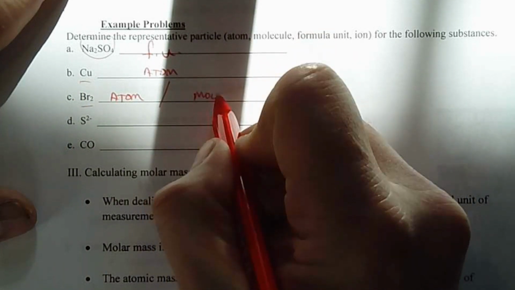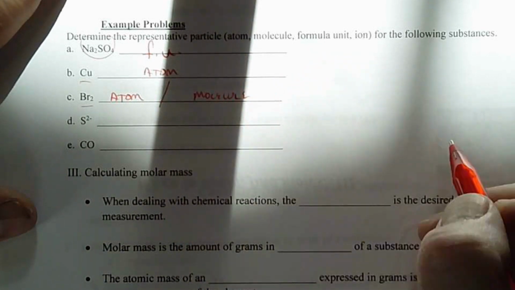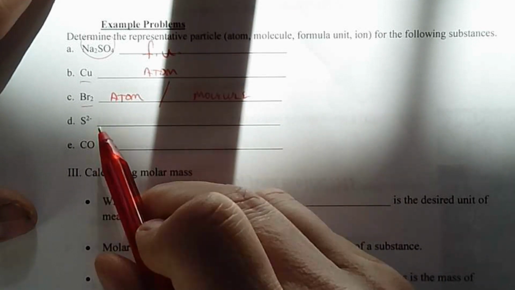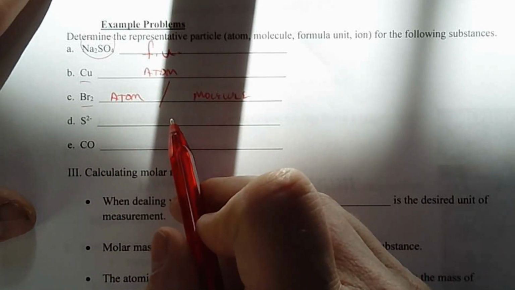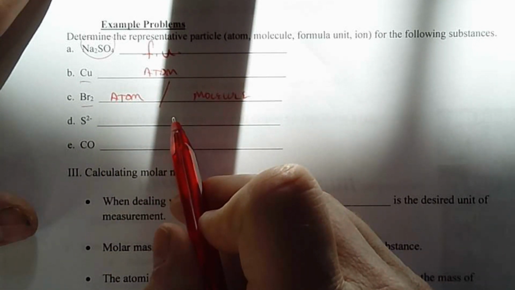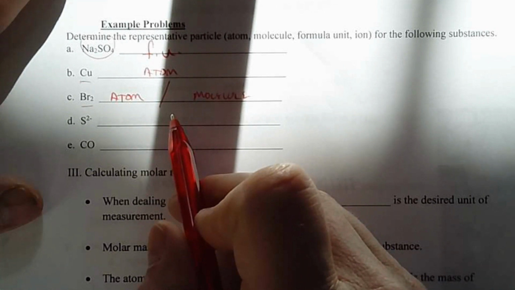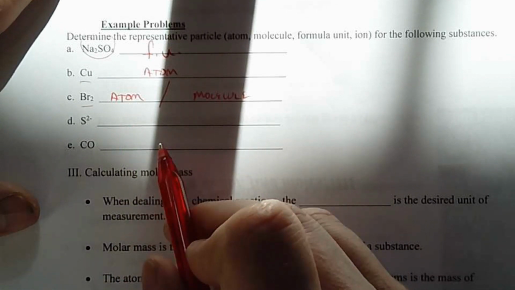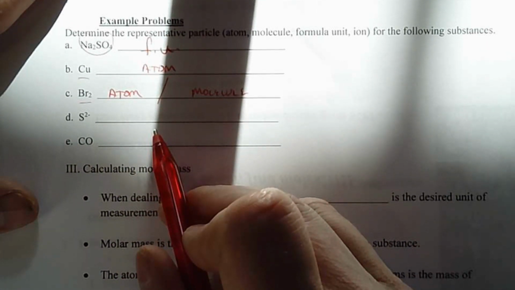So I'm just going to put both these here. However, just keep in mind, if we're talking about elemental bromine or any type of diatomic element, the smallest particle or the representative particle of that element is an atom. But they do exist in nature as the diatomic molecule.